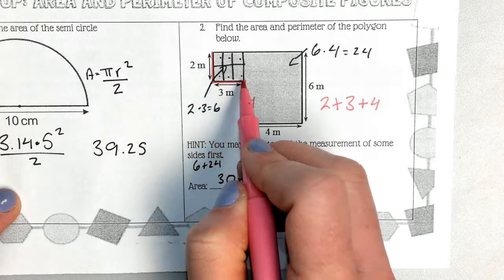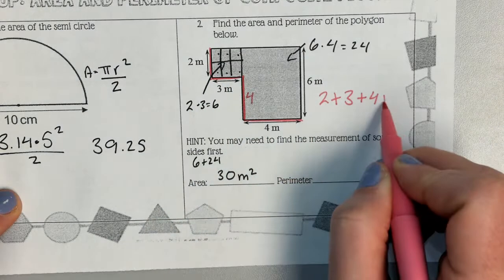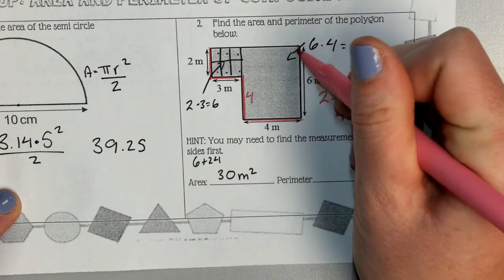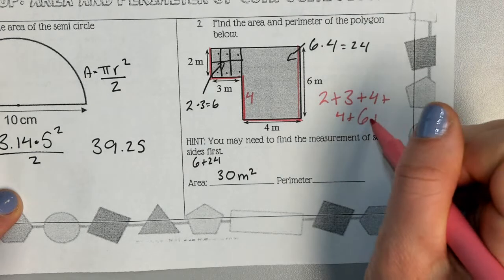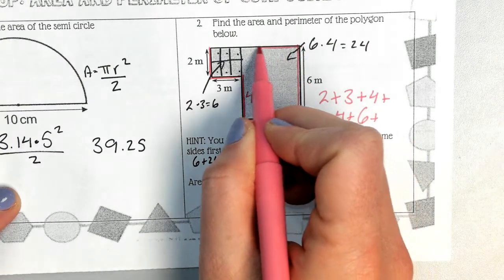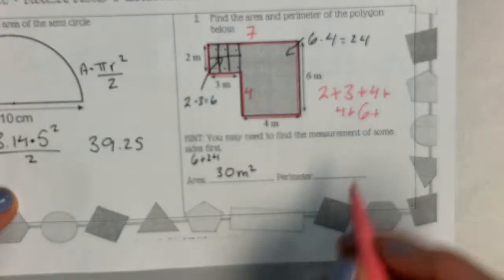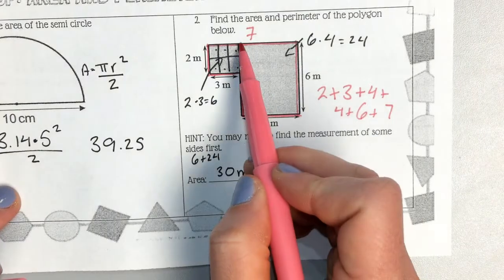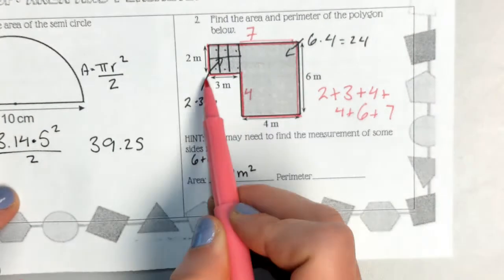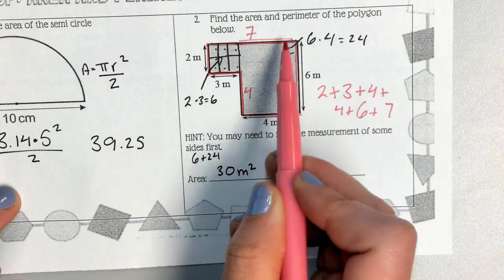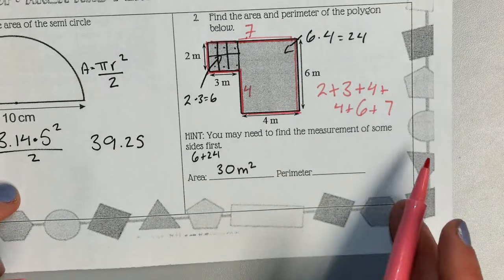So, 2 plus 3 plus 4 plus 4 again, plus 6 up top, and then this is another plus 4 and a plus 3, so that total up top is 7. From here to here is 4, from here to here is 3. 4 plus 3 is 7.